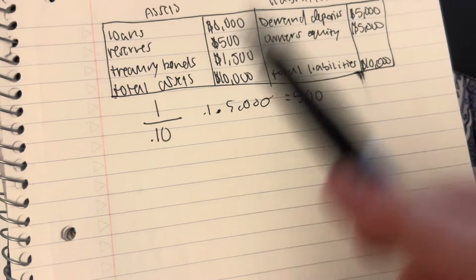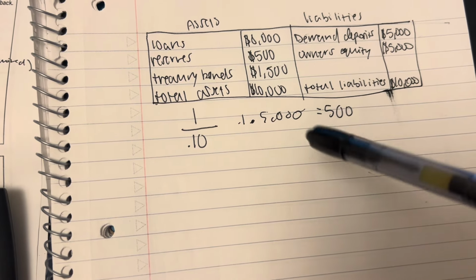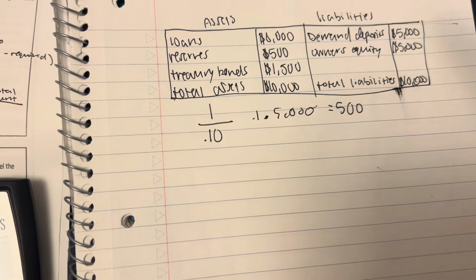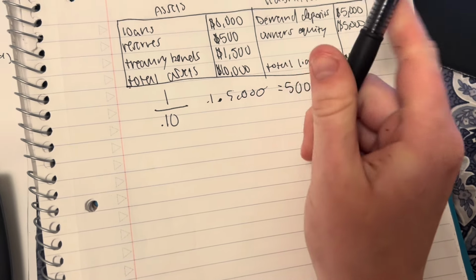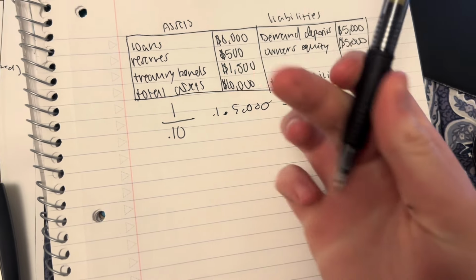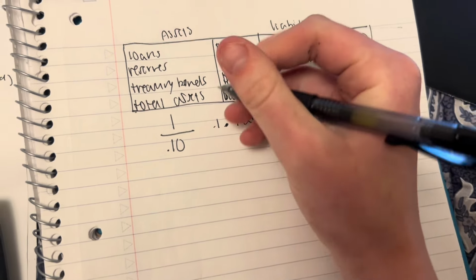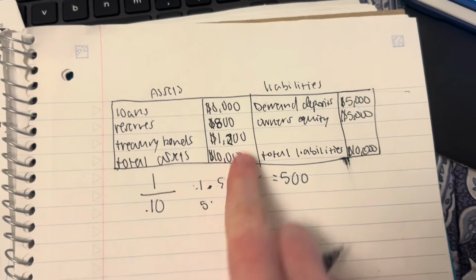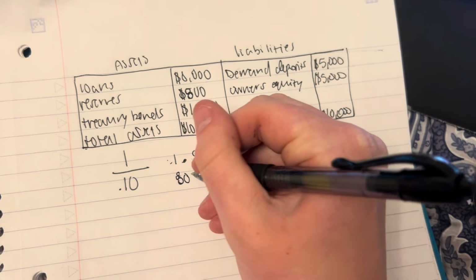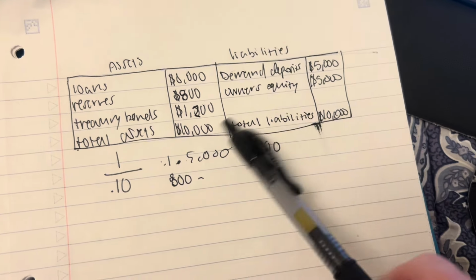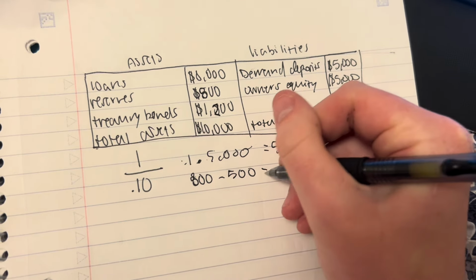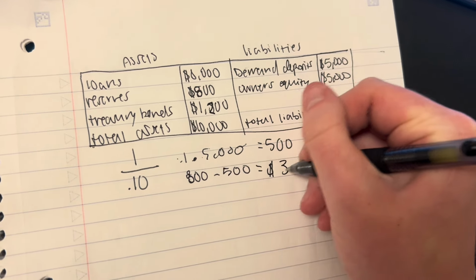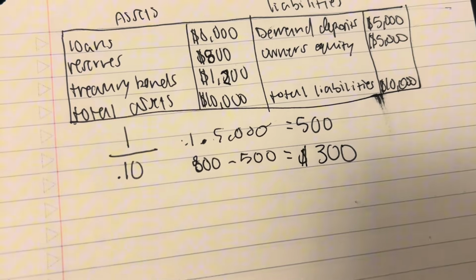And to find the change in money supply, we need to find the excess reserves. So that would be the total reserves minus the required reserves. So the total reserves, which is 800, minus the required reserves, which we just found, would be 500. So that means there is a change in money supply of $300.